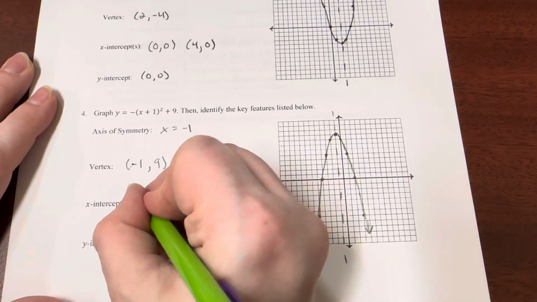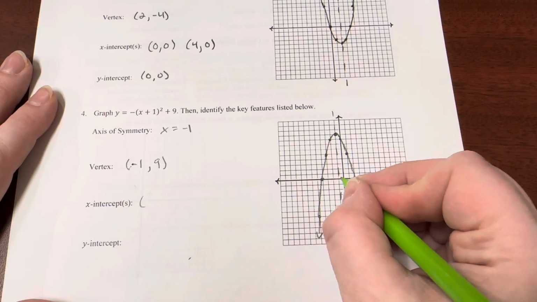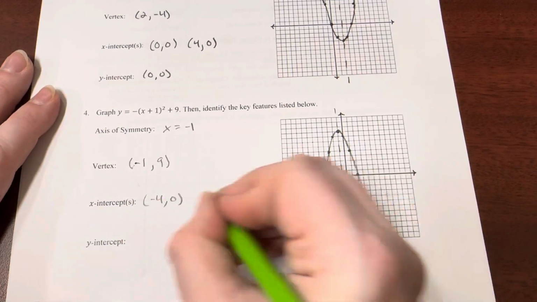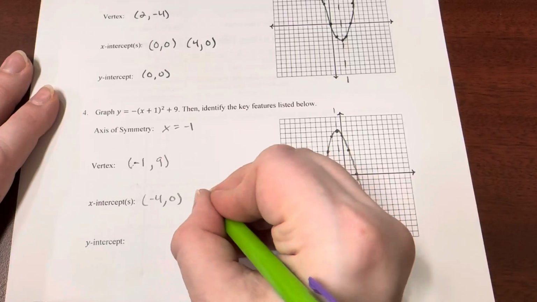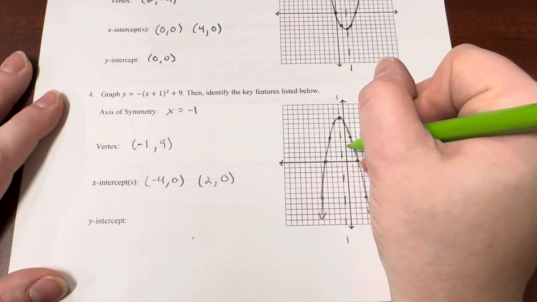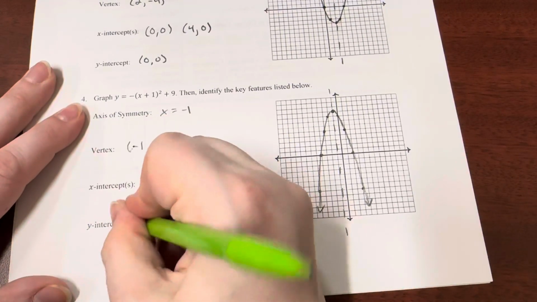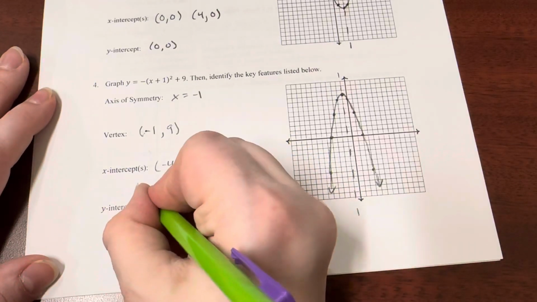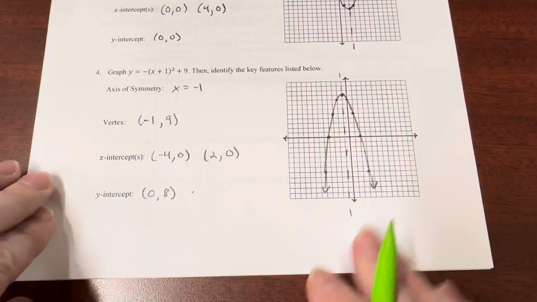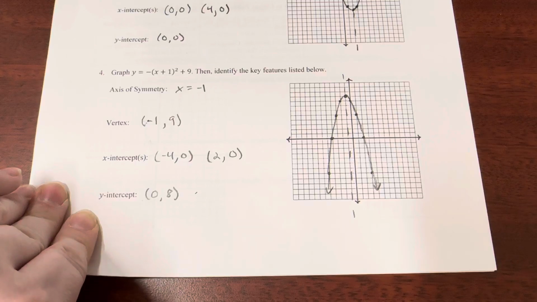Now, x-intercepts, again, where the graph crosses the x-axis. So this one's crossing at, let's see, 1, 2, 3, 4, negative 4, comma 0, and then at 2, comma 0. And my y-intercept is at 1, 2, 3, 4, 5, 6, 7, 8. So 0, comma 8. And this is why vertex form is actually very useful to us.